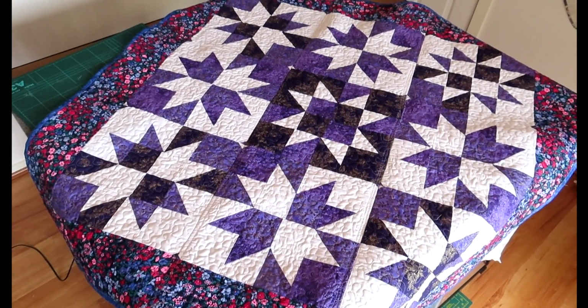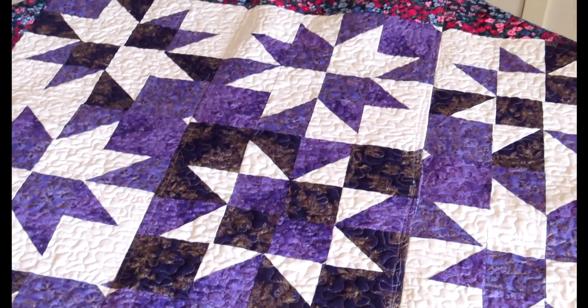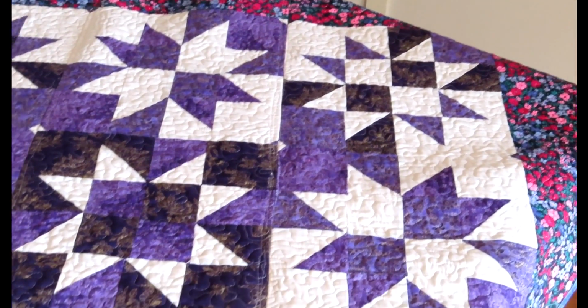But overall, I love the quilt. I think it's really beautiful, really nice, and as I said, was constructed very easily.